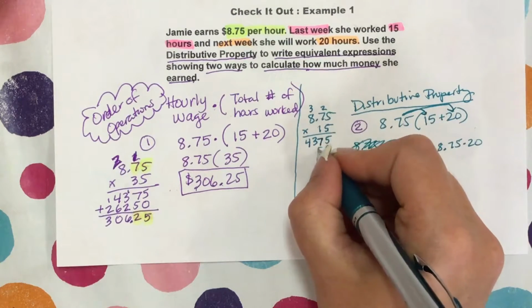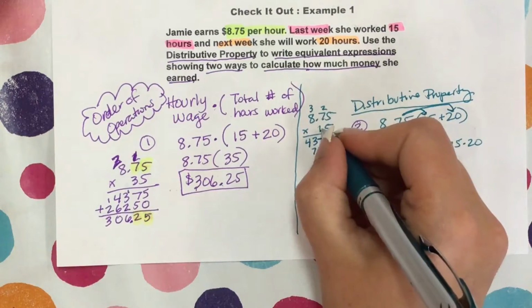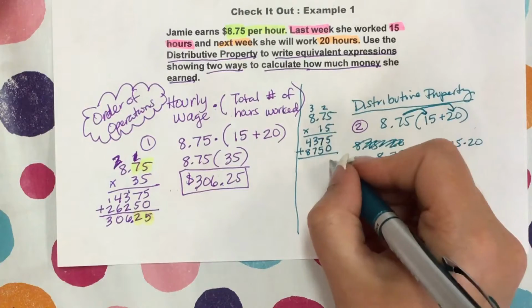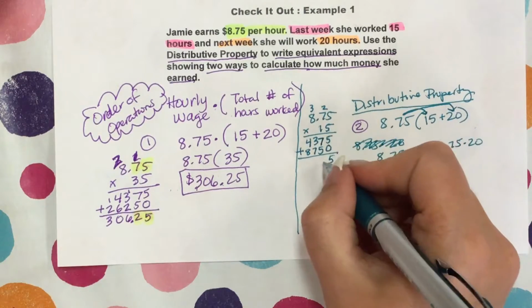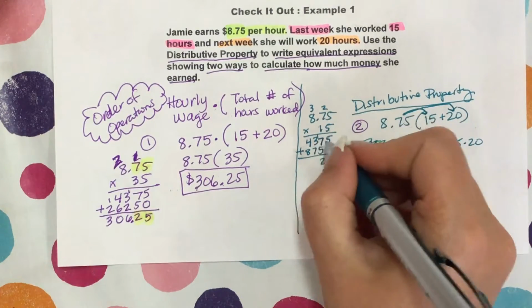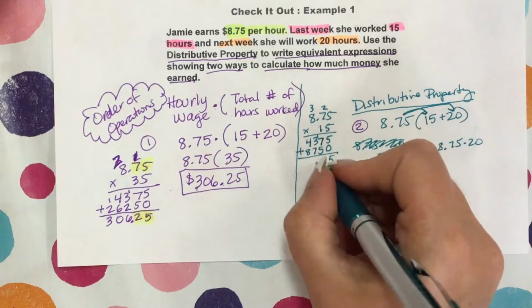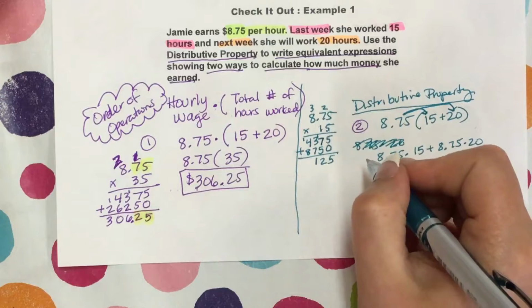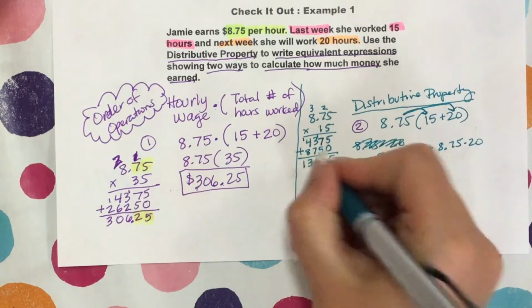1 times 5 is 5. 1 times 7 is 7. 1 times 8 is 8. And now I add: 5 plus 0 is 5. 7 plus 5 is 12, right? The 2 carry the 1. 7 plus 3 is 10, plus 1 is 11, right? The 1 carry the 1. 8 plus 4 is 12, plus 1 is 13.